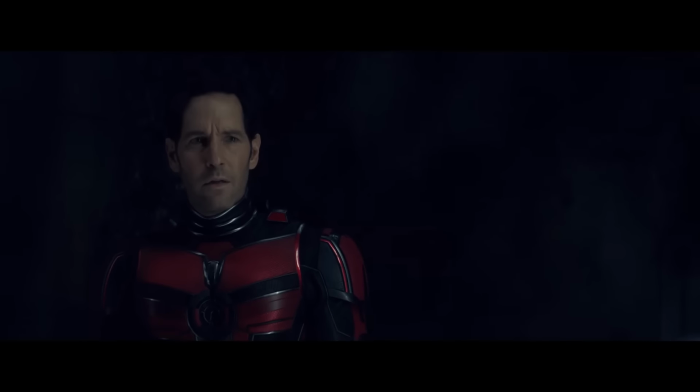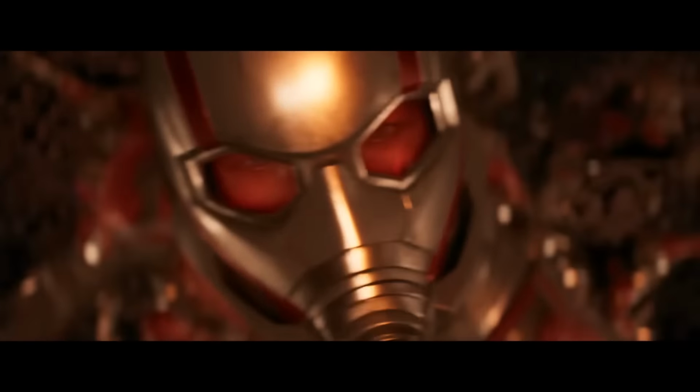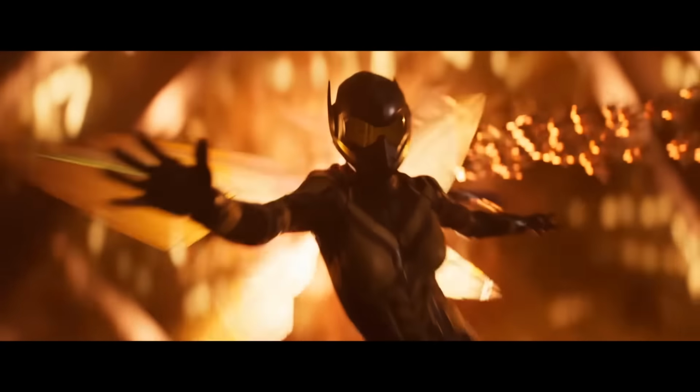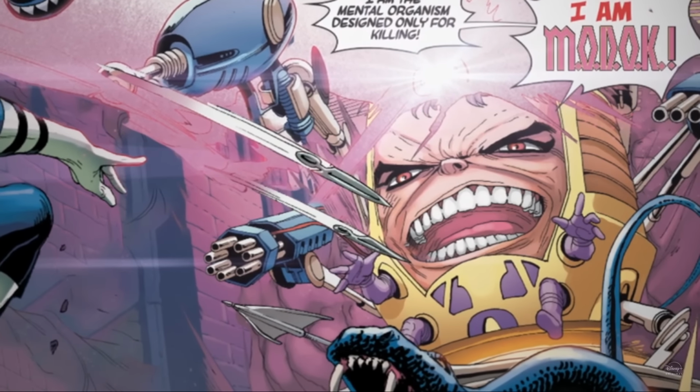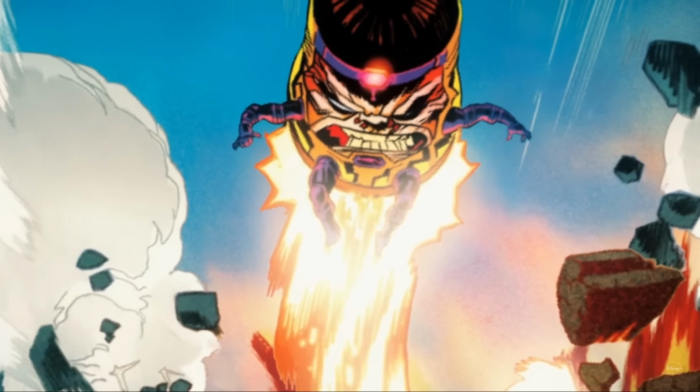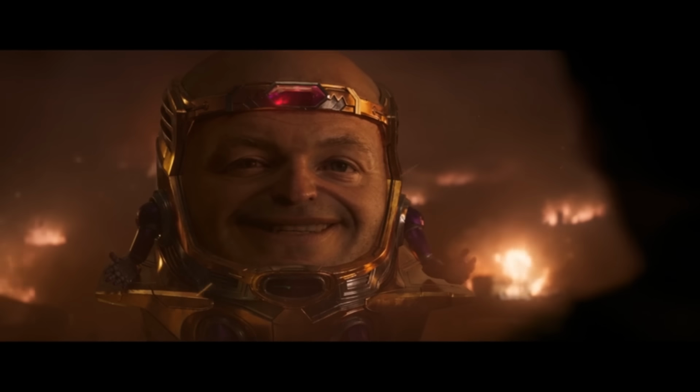Remember the trailer? That ominous Kang voiceover where he talks to Scott about making up lost time? That didn't happen. The serious tone making you think someone was gonna die? That didn't happen. But the biggest disappointment was how they handled my boy Modok. It's hard to say exactly what would have been the right approach to a giant floating head, but what they tried here didn't exactly work.